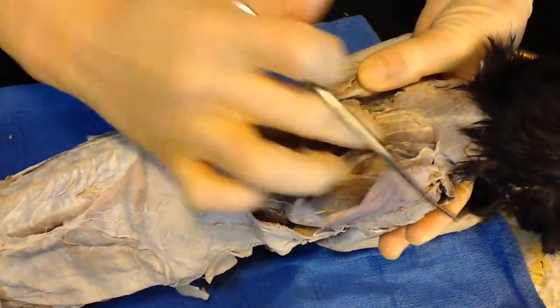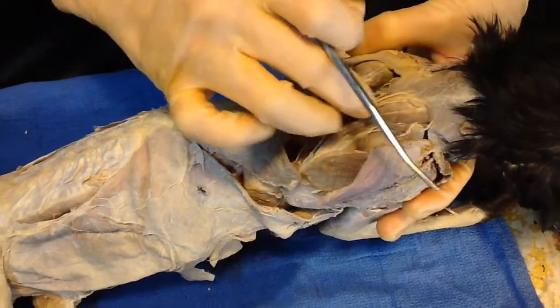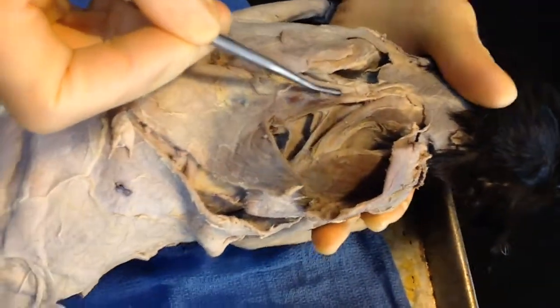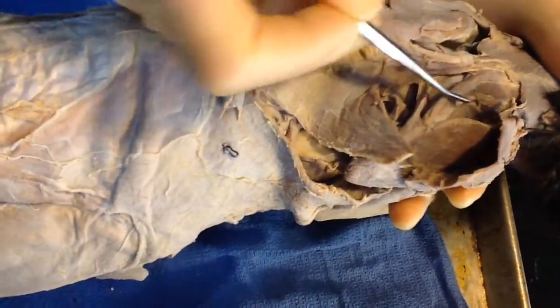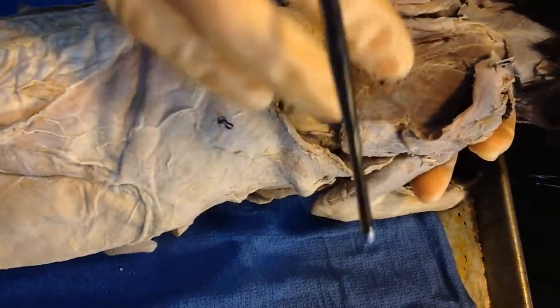The rhomboideus is here. It's this whole muscle here. It originates in the spines of the thoracic vertebrae. Insertion is at the ventral border of the scapula, and the action is to draw the scapula dorsally.